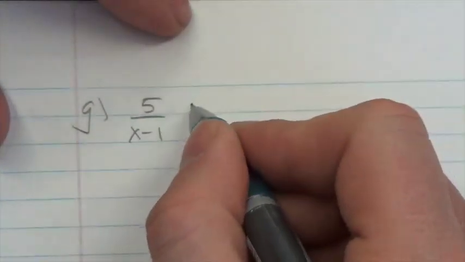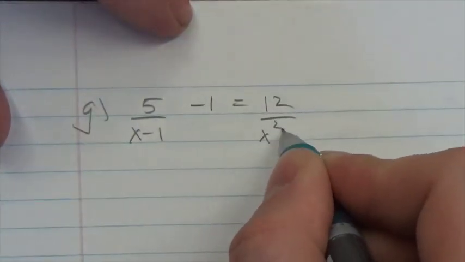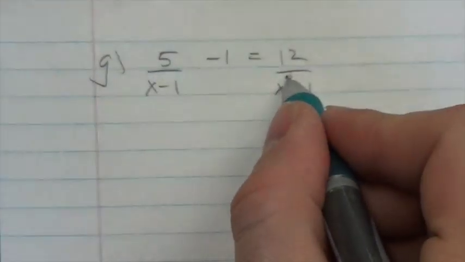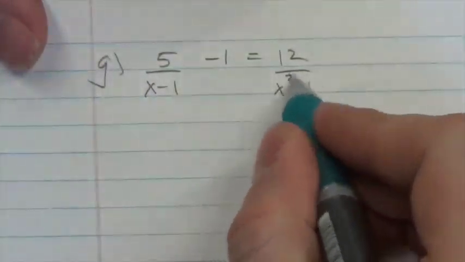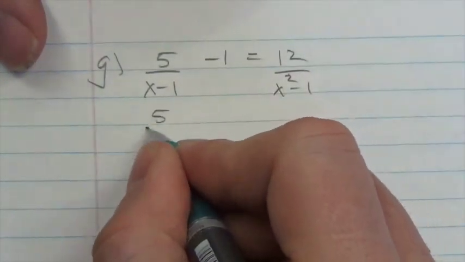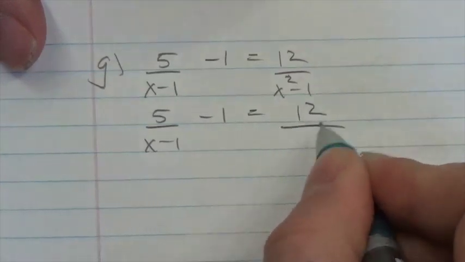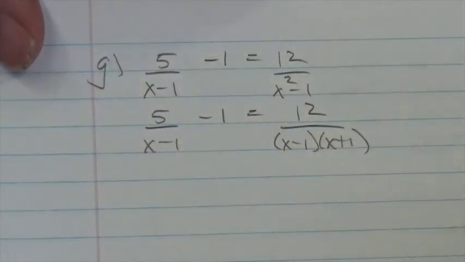All right. So now let's take a look at something that looks like this: 5 over x minus 1, minus 1, is equal to 12 over x squared minus 1. Now, it would probably be smart at this point to factor everything. And the only thing that I can really factor here is this x squared minus 1. So this will become 5 over x minus 1 is equal to 12 over, and this will become x minus 1, x plus 1.